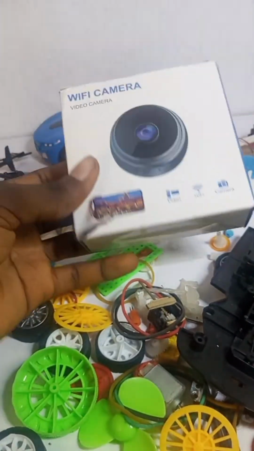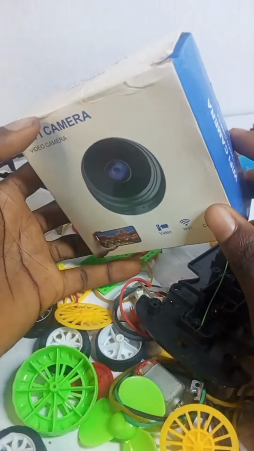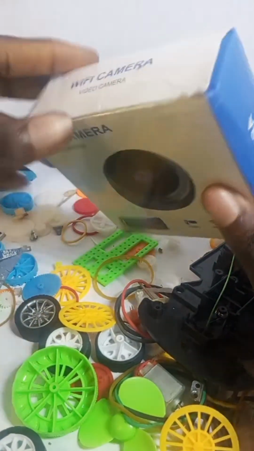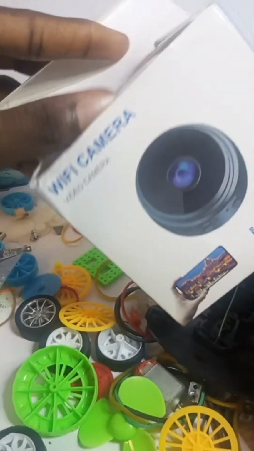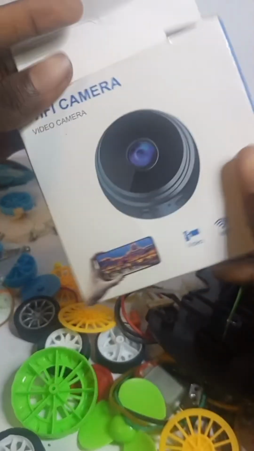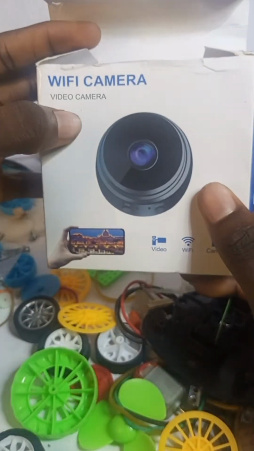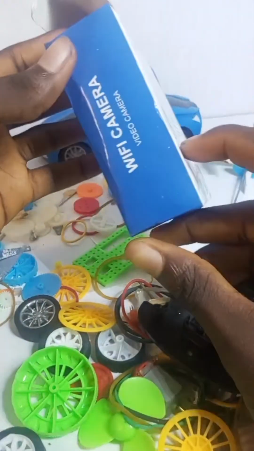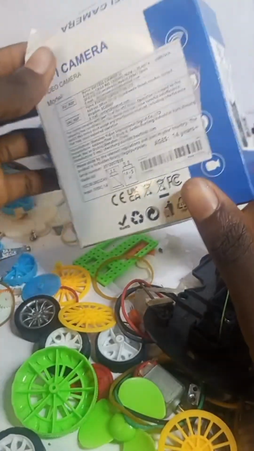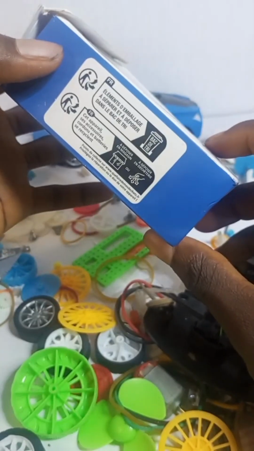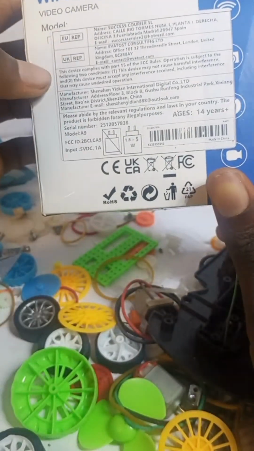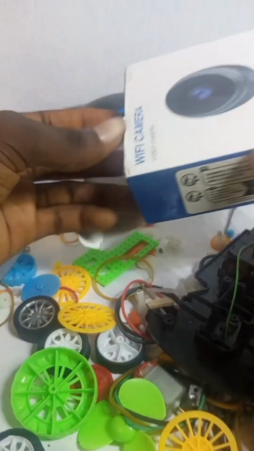All right, my camera. So I got 2 of these, also the same day I got these ones and most of the rest. I actually got 2 of these cameras. It's called the Wi-Fi camera, video Wi-Fi camera. So this is what the box feels like or looks like. Not so much here, but let's see what's actually inside.